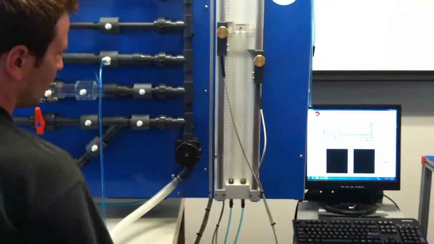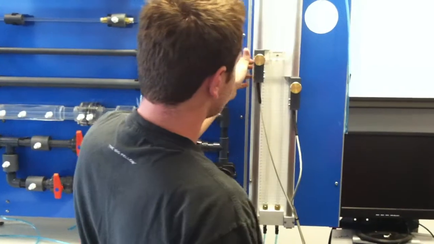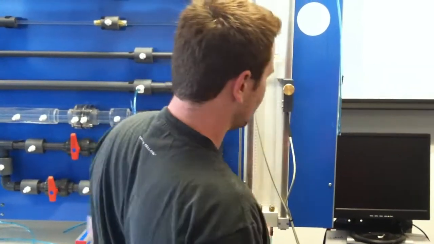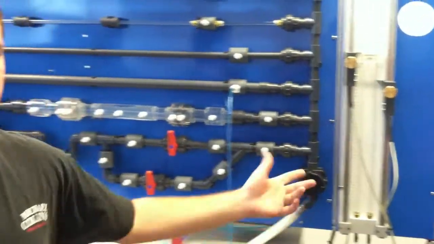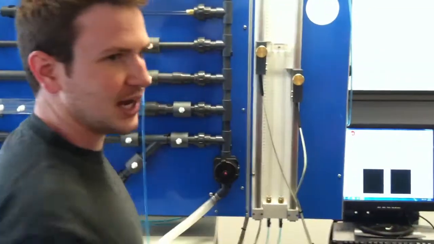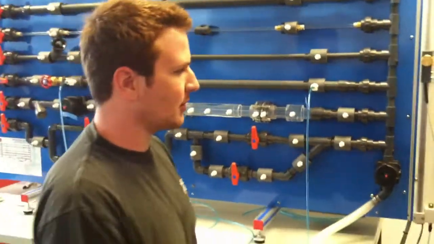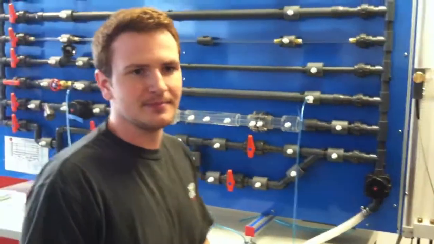You throttle the flow rate, and then we use these to measure the flow rate, or the head loss. And we do that 5 times. And afterwards, you do your calculations and compare.